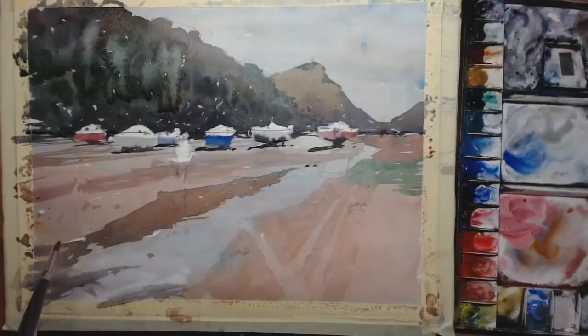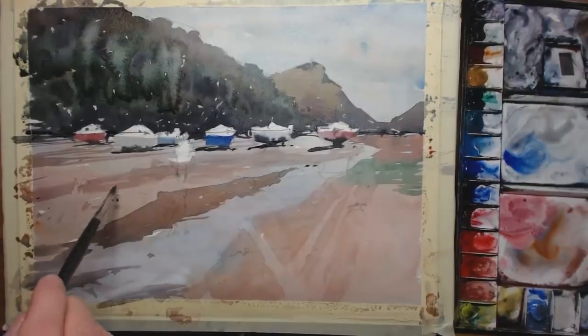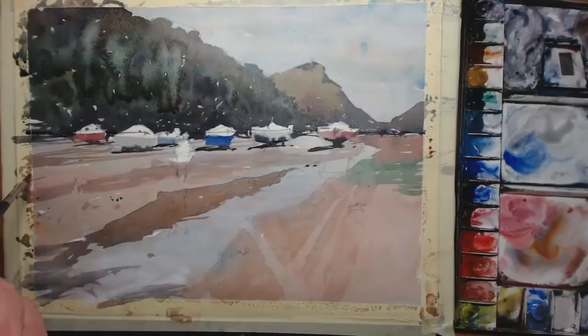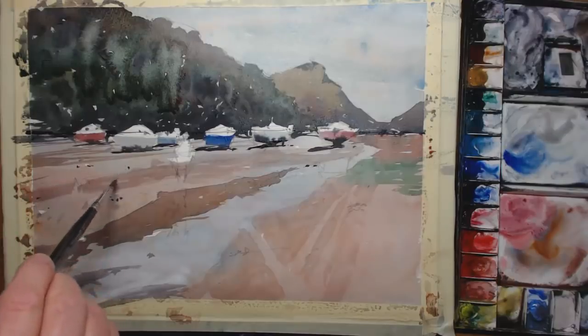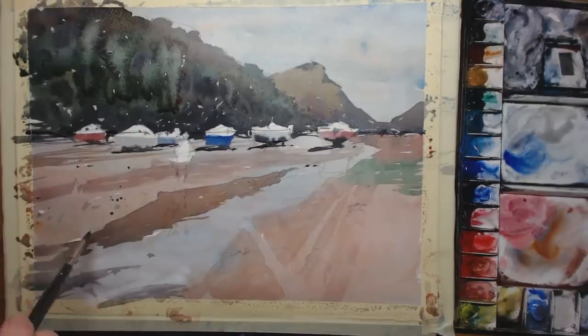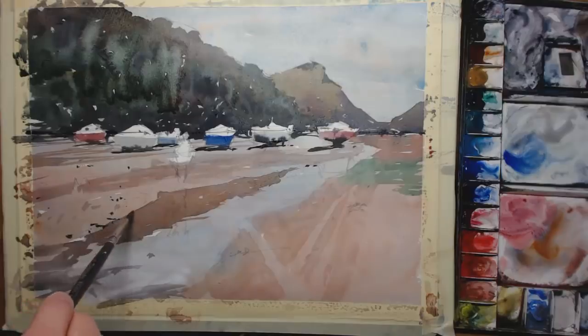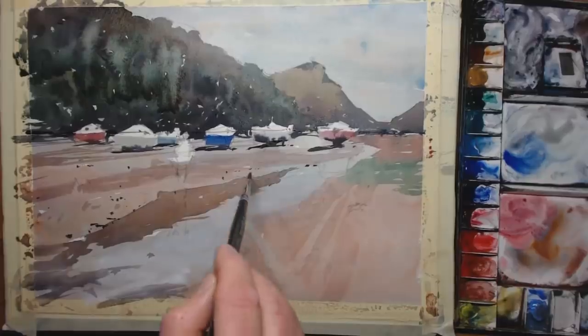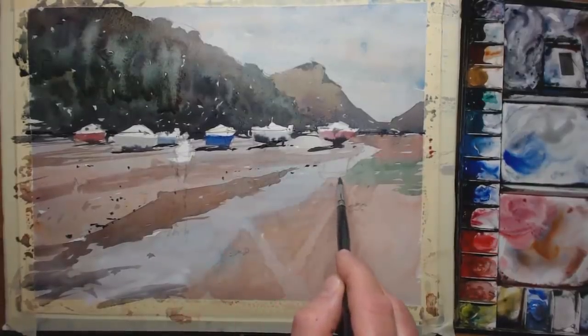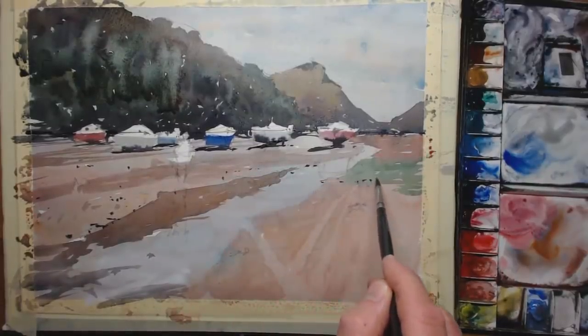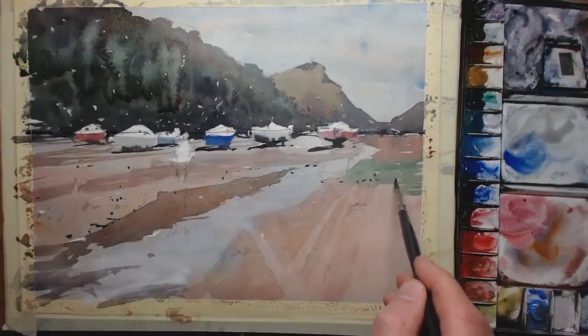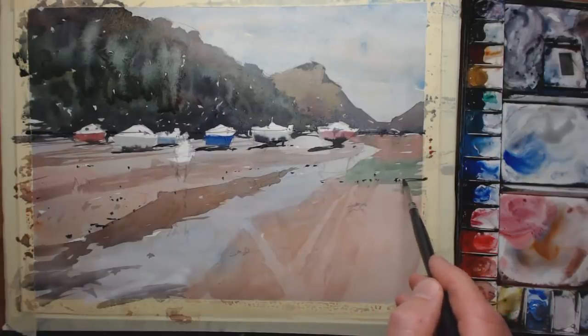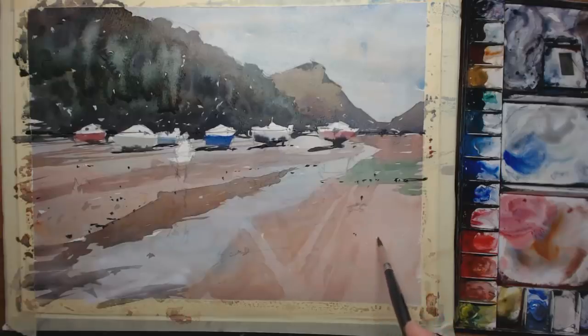Not much water with the paint on this brush, almost quite dry really, and the surface of the harbour, it's strewn with lots of little pebbles, so I'm just paying homage to that with just a few little dots here and there. Bits of seaweed as well.